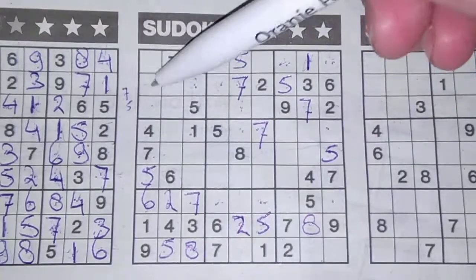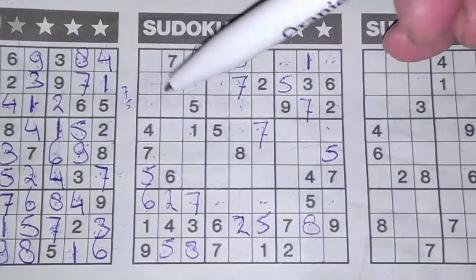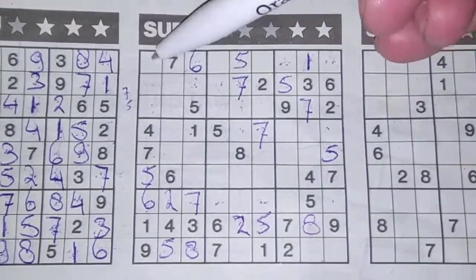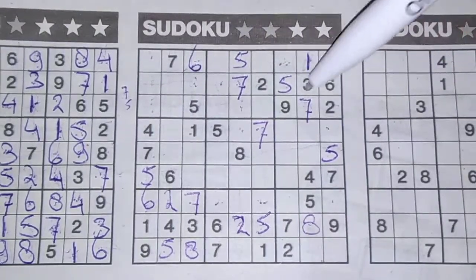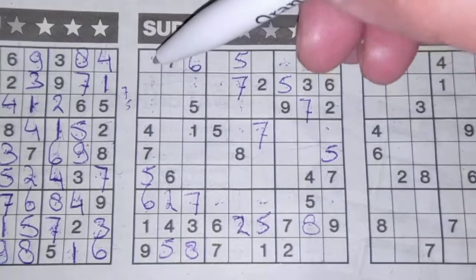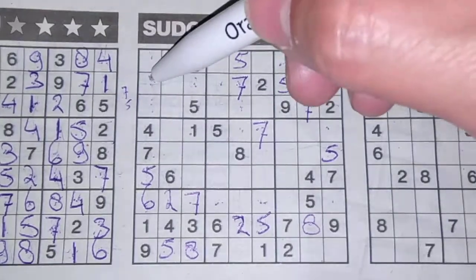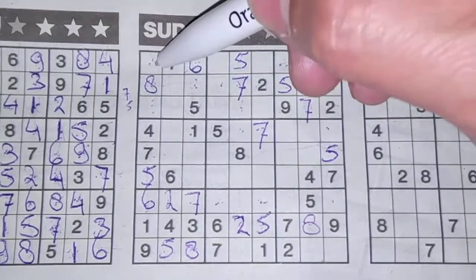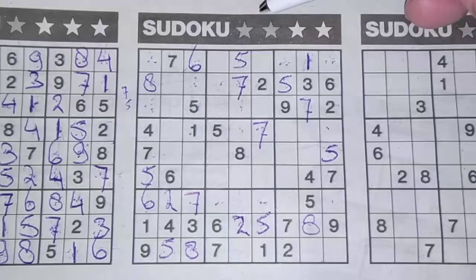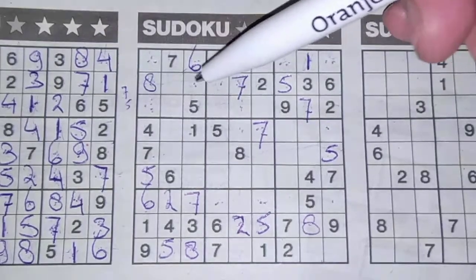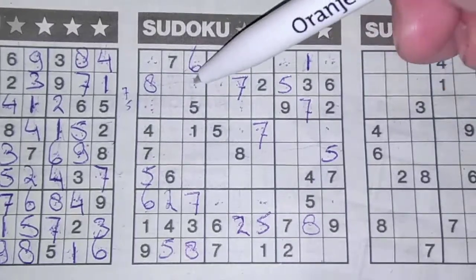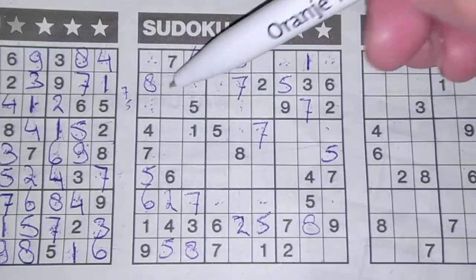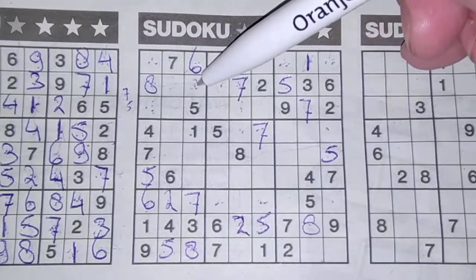3 missing numbers in the first column. The missing numbers are the 2, the 3, and the 8. We see here the 2 and the 3, so no 2 and the 3 there. So 1 digit left for the 8. Here we have the 2 and the 3. That means these 3 boxes are reserved for the numbers 1, 4, and 9.